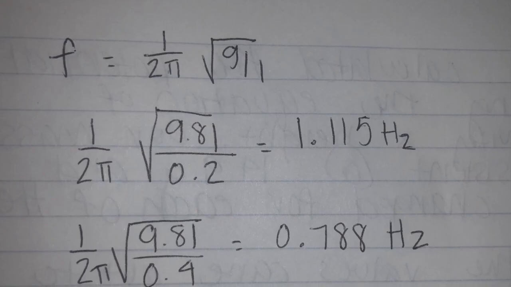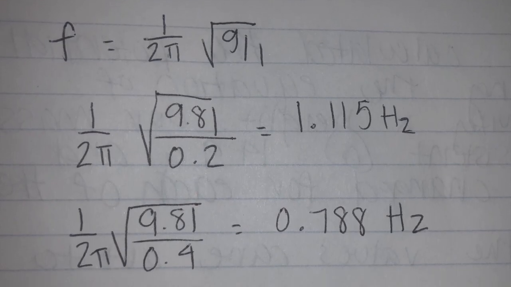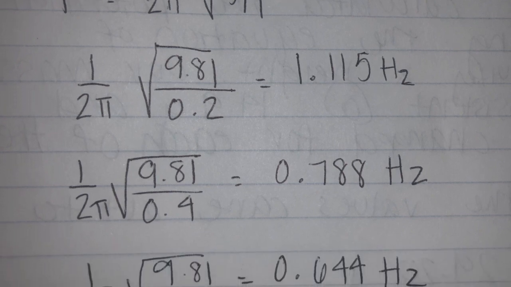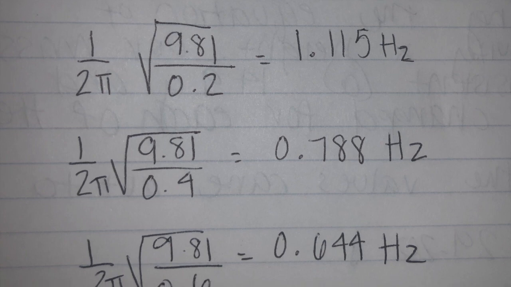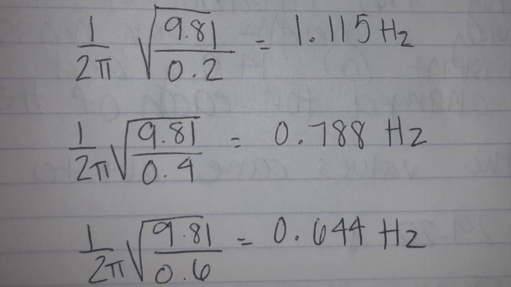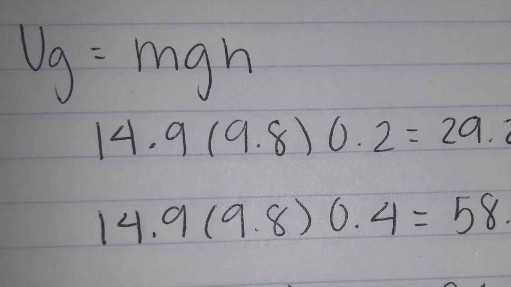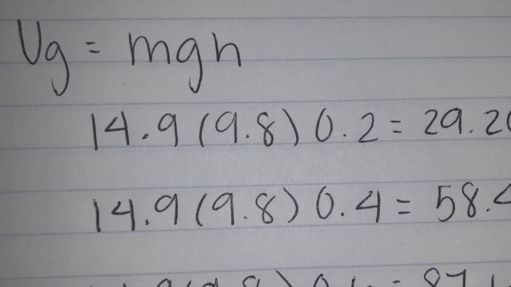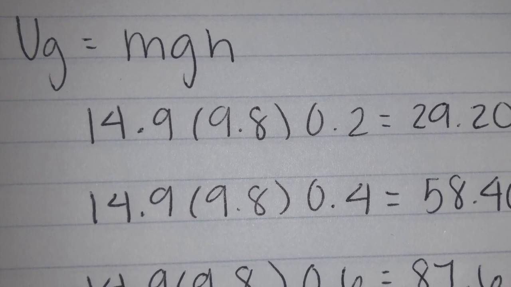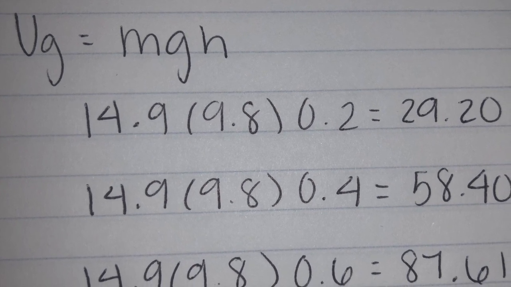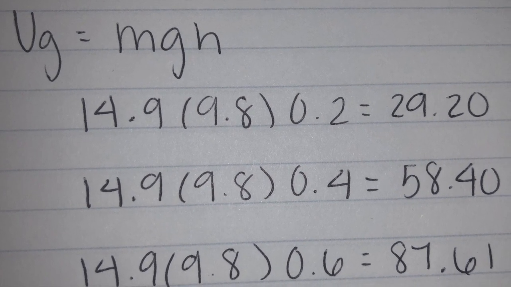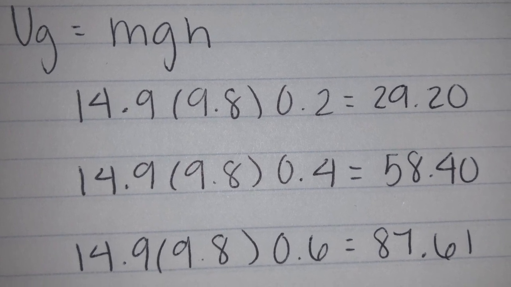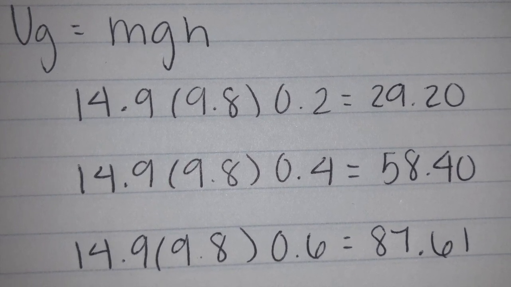We also calculated the frequency, but since it is just the inverse of the period, we used the equation of f equals 1 over 2π times the square root of g over L. This then yielded values in hertz rather than seconds. Lastly, we calculated the potential energy using the equation of mass times gravity times height. Our mass stayed consistent at 14.9 grams, and the height changed for each of the 3 trials. The values came out to 29.2 joules, 58.4 joules, and 87.61 joules.